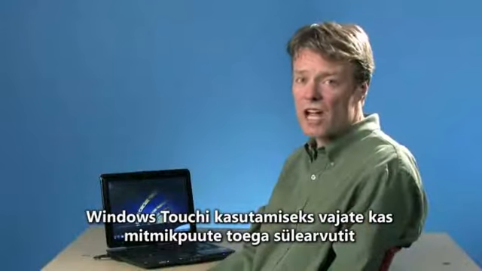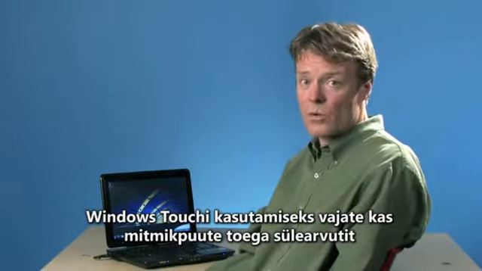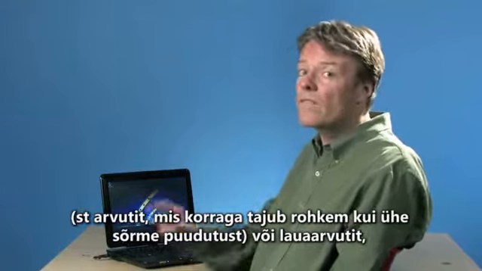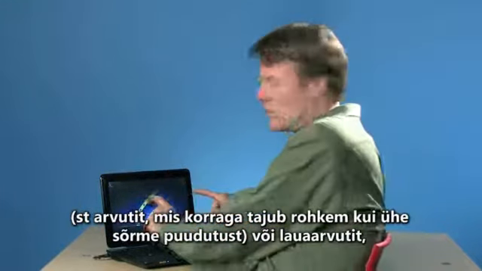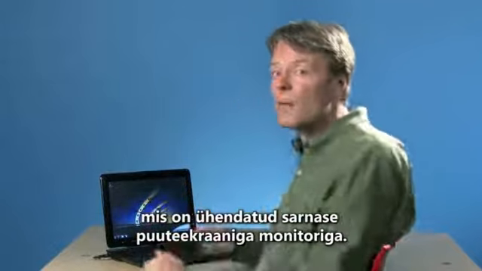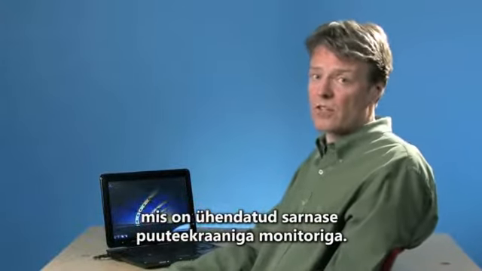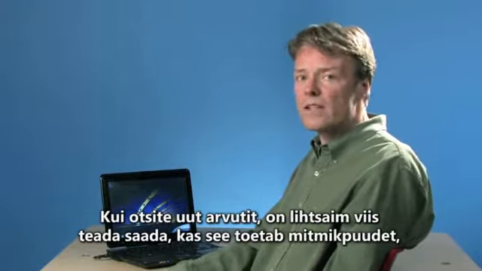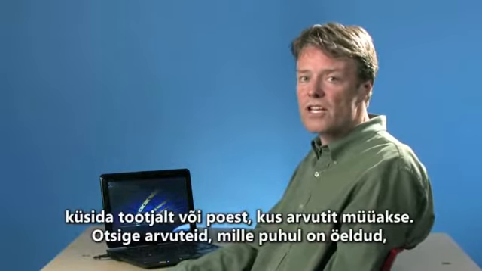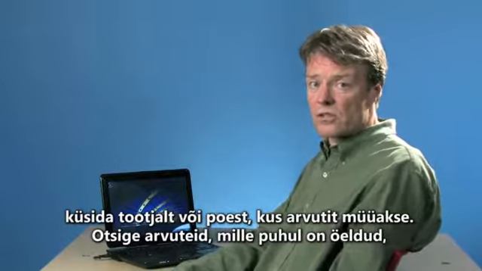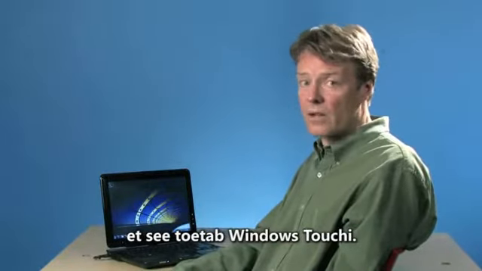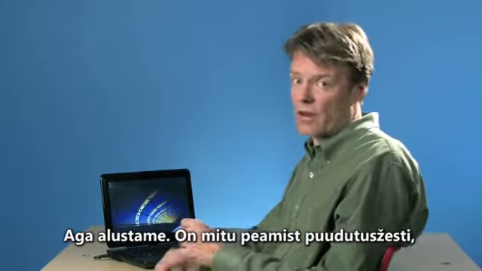To use Windows Touch, you need either a laptop with a screen that supports multi-touch, that's the ability to sense more than one fingertip at a time touching the screen, or a desktop computer connected to a similar touchscreen monitor. If you're looking for a new computer, the easiest way to tell if it supports multi-touch is to check with the manufacturer or store selling the computer. Look for PCs that say they support Windows Touch. Let's get started.